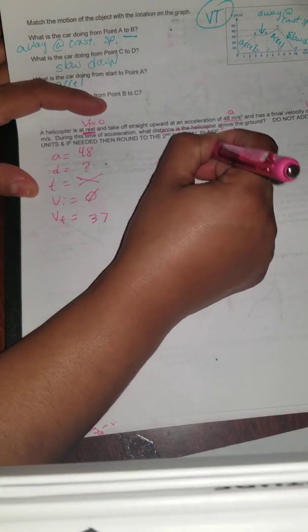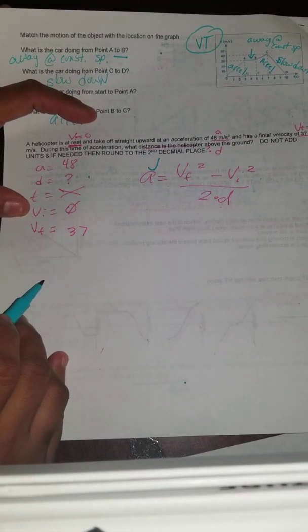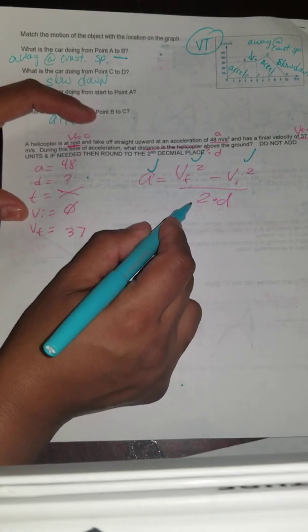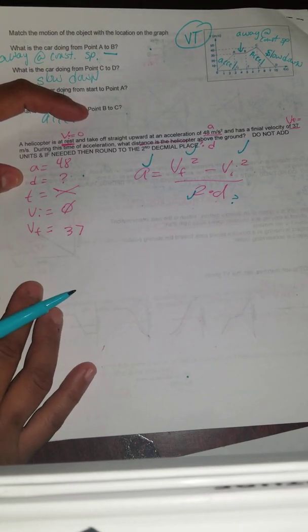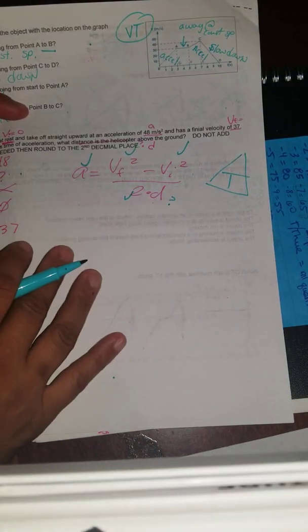No. So now it tells me A equals VF squared minus VI squared over 2 times D. Remember, I like my flow chart, but I always want to double check it. Do I have the A? Check. Do I have a VF? Yes. Do I have a VI? Yes. Do I have a 2? Yes. Do I have the D? That's my question. Go ahead and either triangle this or algebraically rearrange it.